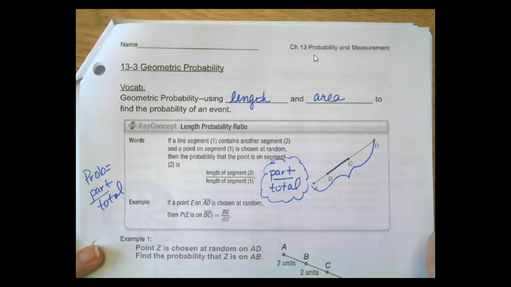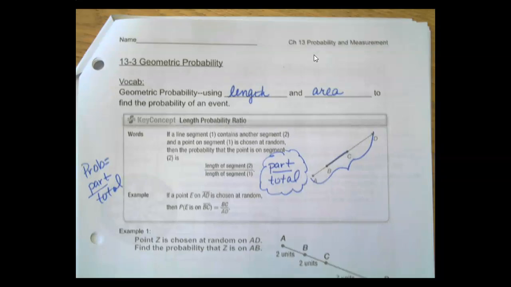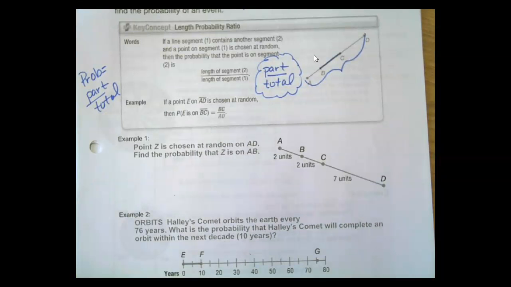And you can actually see it better there. So that's how you would do that. So that makes more sense. All right, so let's see what we've got here.